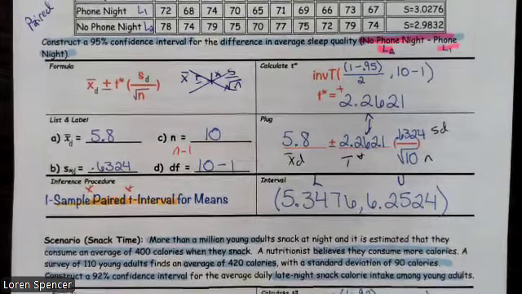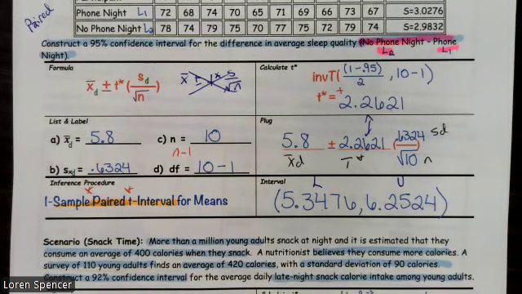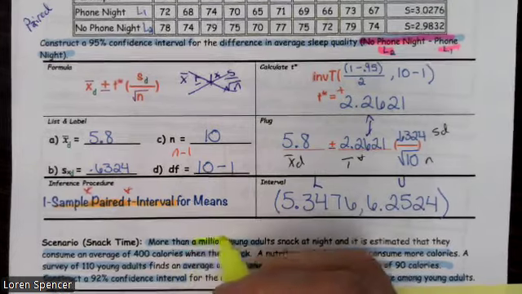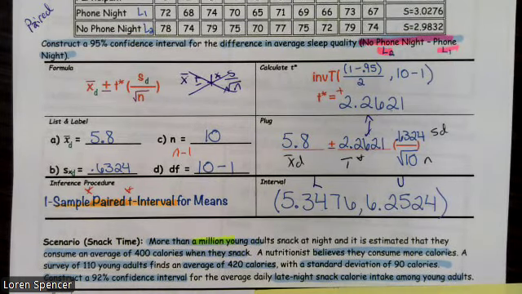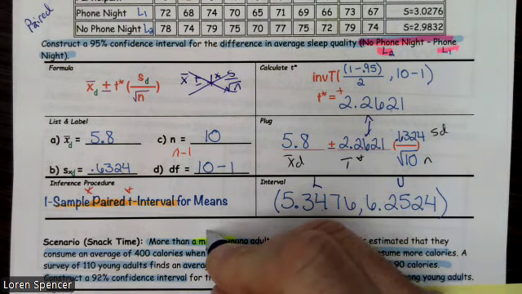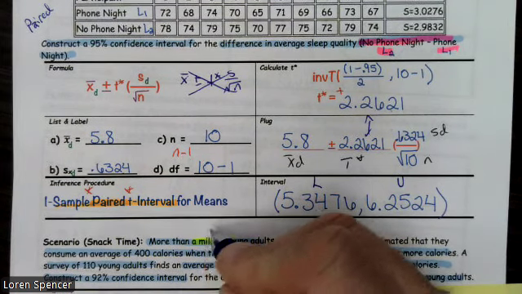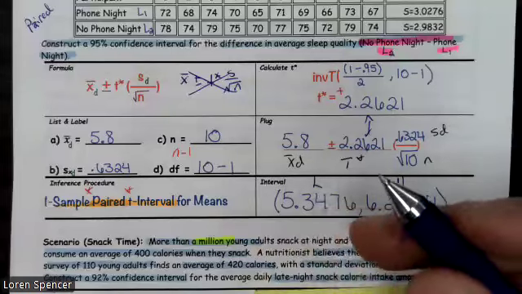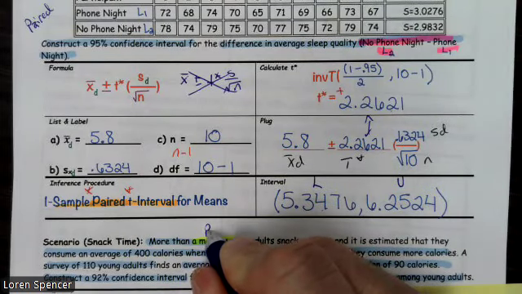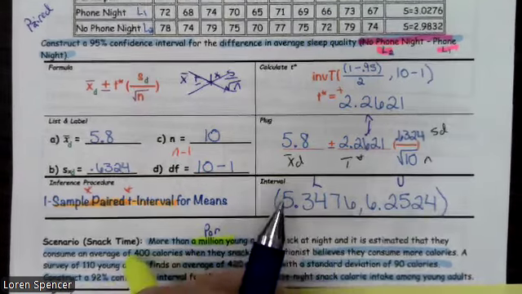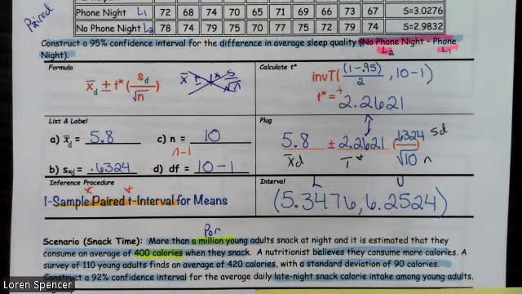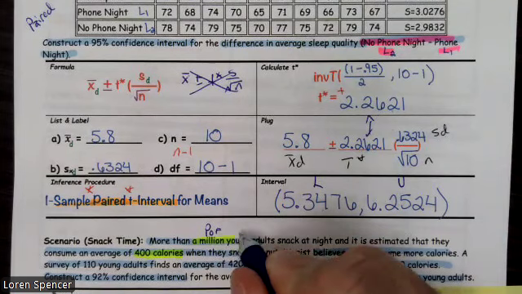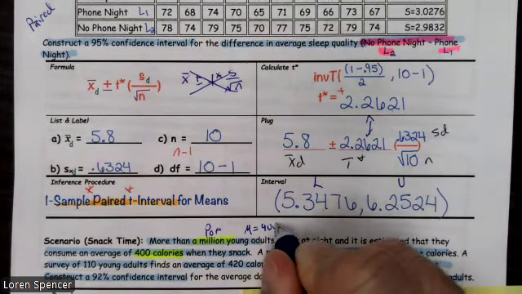Now we're going to run a plain old one sample T interval, not paired data. It says more than 1 million young people snack at night. Well, that to me sounds like a population. And it's estimated that they consume an average of 400 calories when they snack. So this gives me a population mean of 400.